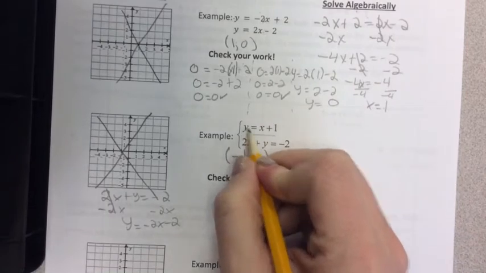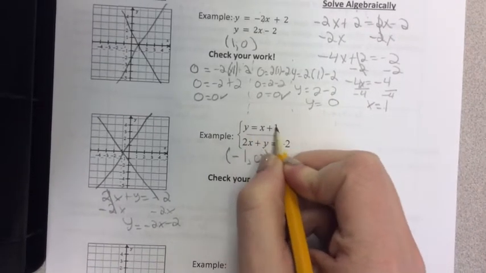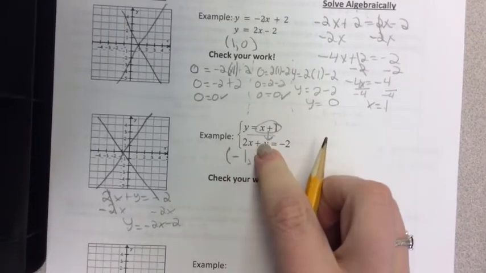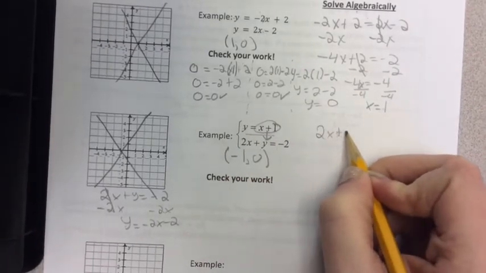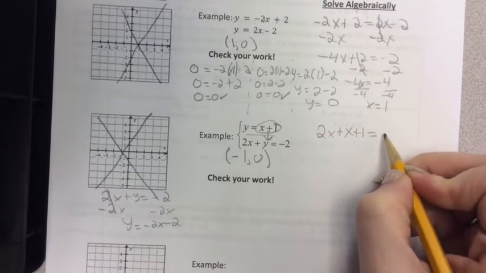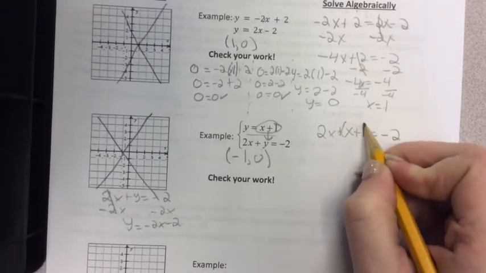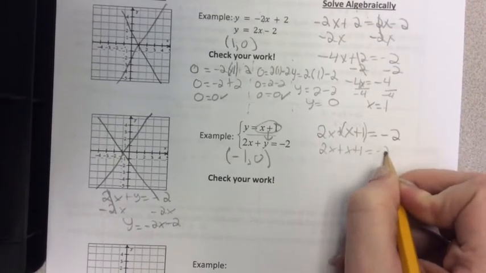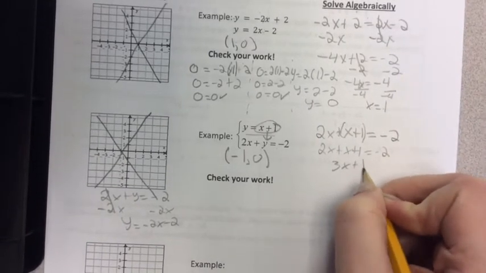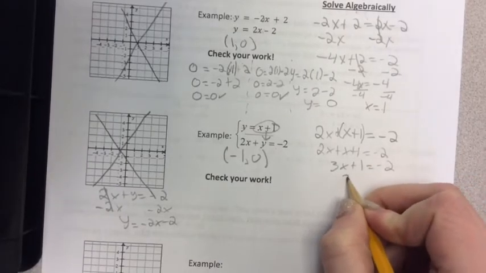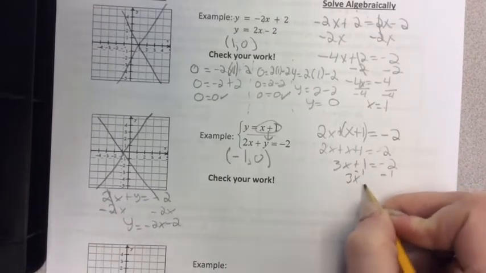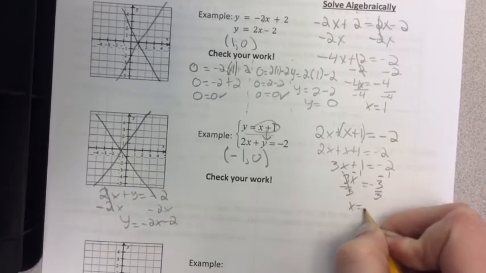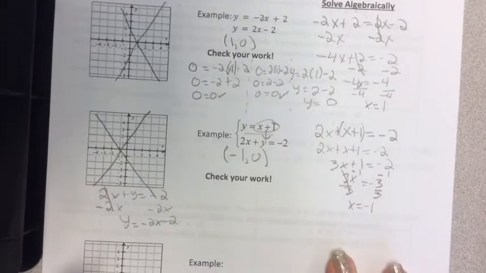Okay, so now let's see how to solve it if I wanted to do it algebraically. So I have a y here, I have a y here. I can substitute what y is equal to into this equation. Okay, so then I get 2x plus x plus 1 equals negative 2. And then I'm just going to solve for x. Okay, so I got x equals negative 1.